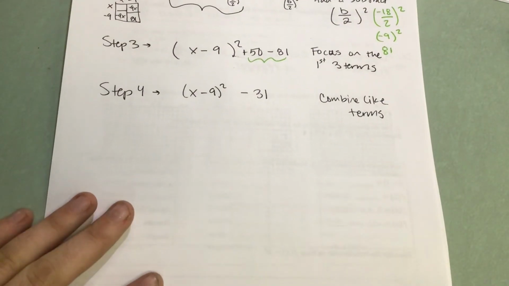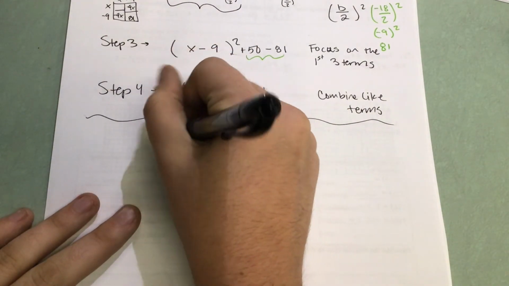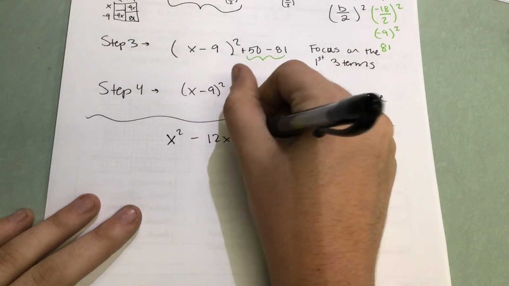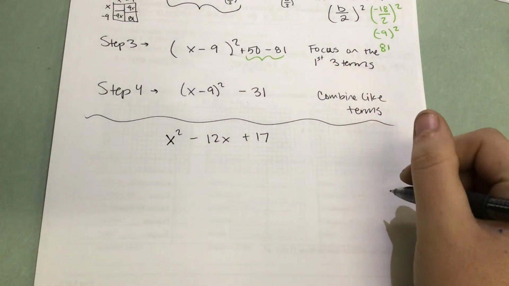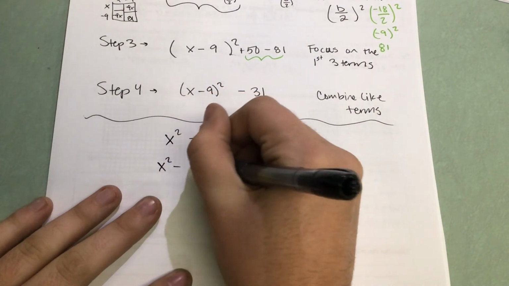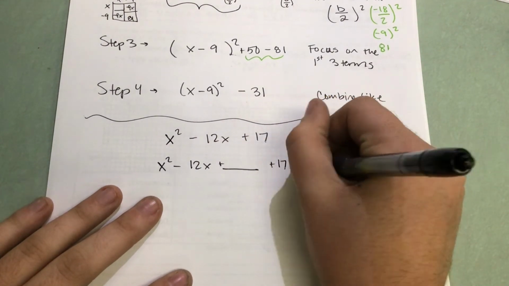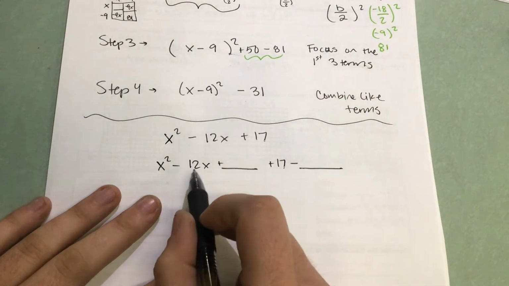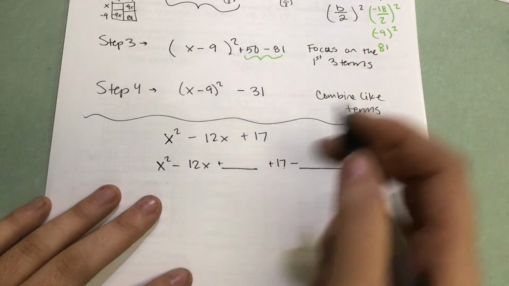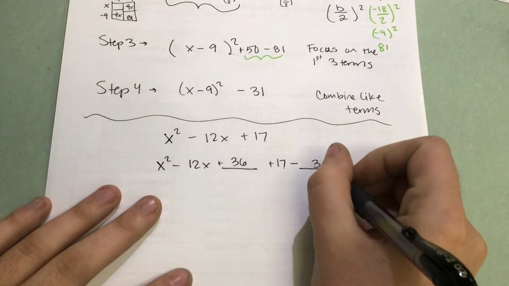I could just come up with a really random one and do it really, really fast, which would be like x squared minus 12 plus 17. Now I'm just creating random numbers. So what am I going to do? I'm going to put some space. I want to take half of this term and then square it. So half of that is -6. If I square that, that's going to be 36. If I add it, I got to subtract it as well.